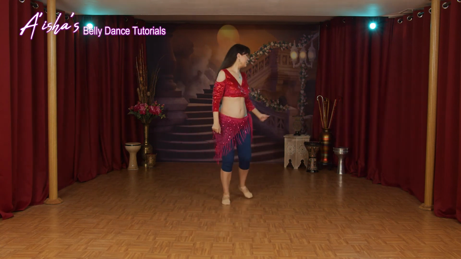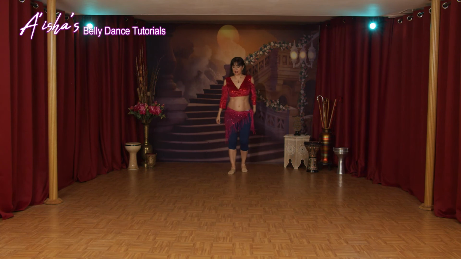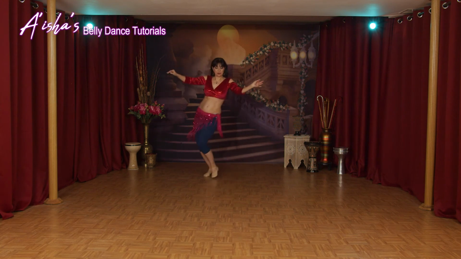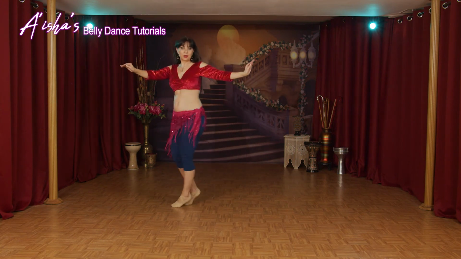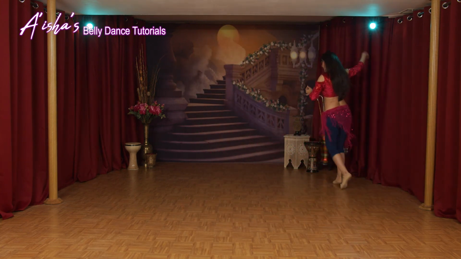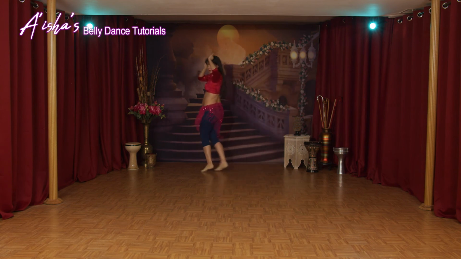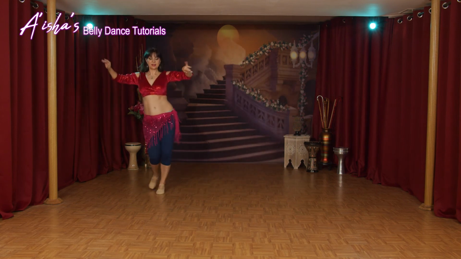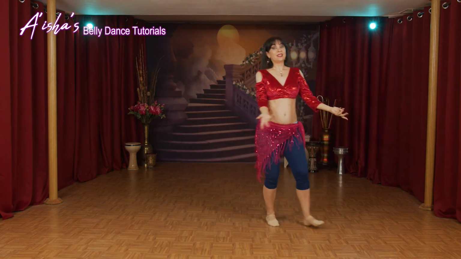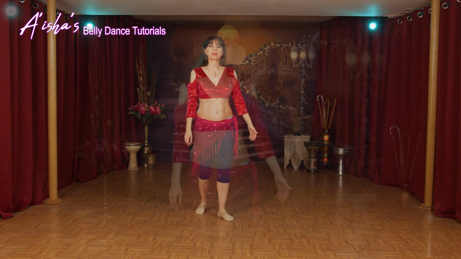Let me go back all the way here and come to front. This is a very good way to also go in a circle or go around, because you're using the hip much more. So it's going to be like doom tek tek, doom tek tek, doom tek tek. Yeah, another way to use the Chassé step.